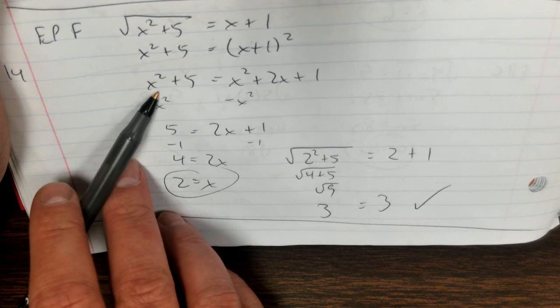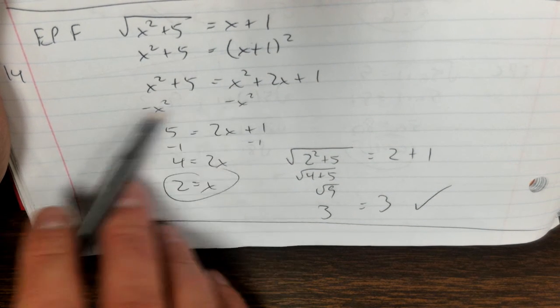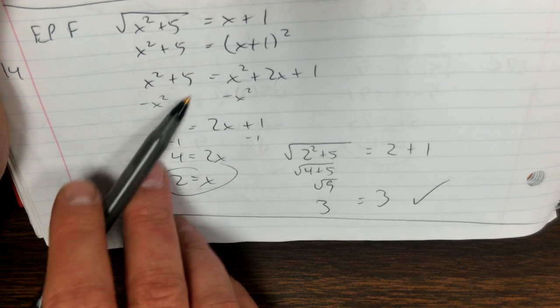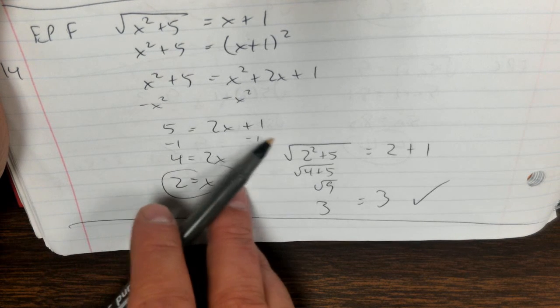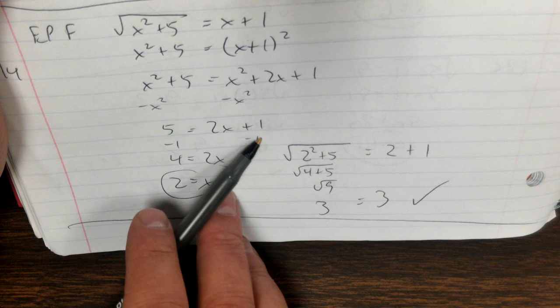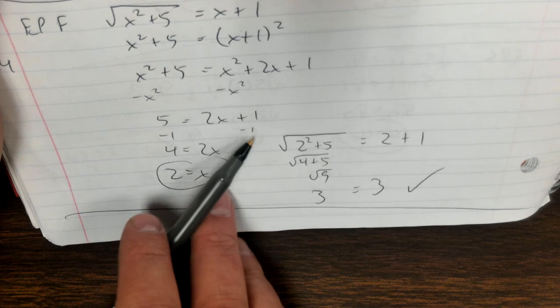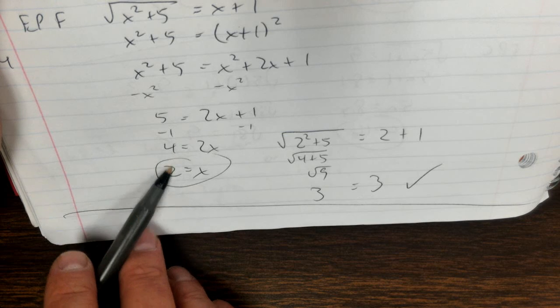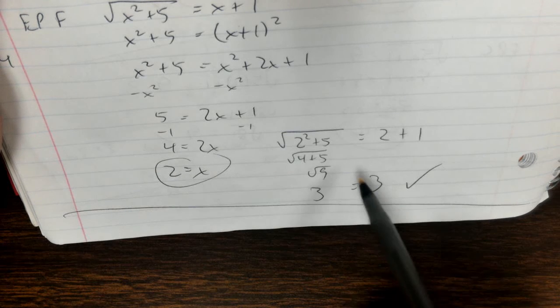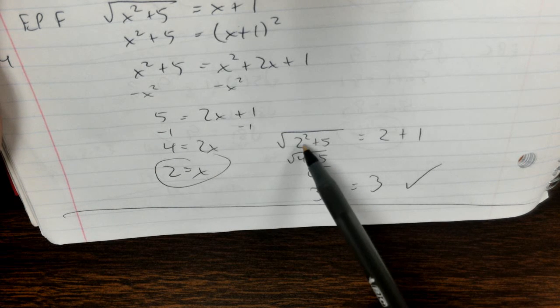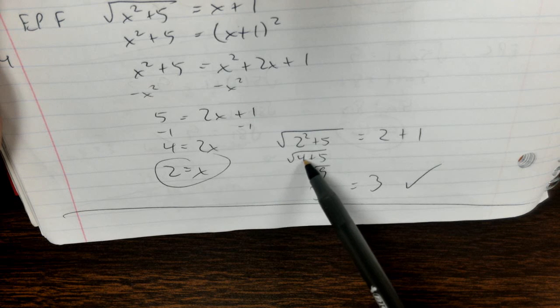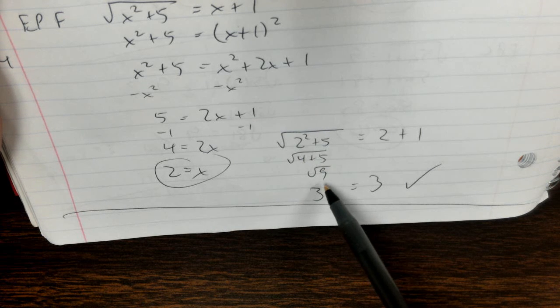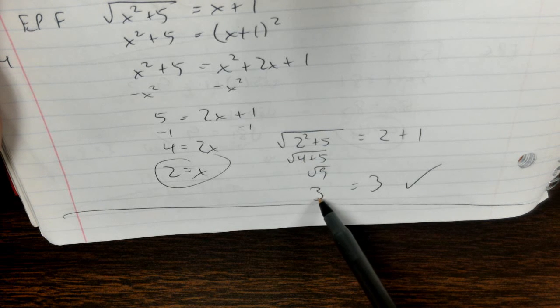Now, this is how this one works out. Since you have x squared on the left and on the right, they cancel. And so you just have 5 equal 2x plus 1, and then it turns into something really easy. Subtract 1 from both sides to get 4. 4 divided by 2 is 2. And then there's the check. 2 squared is 4. 4 plus 5 is 9. And the square root of 9 is 3.